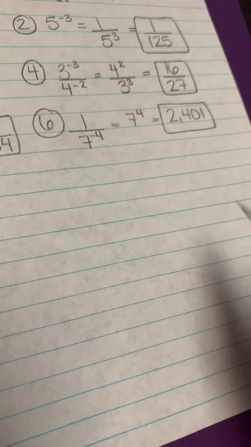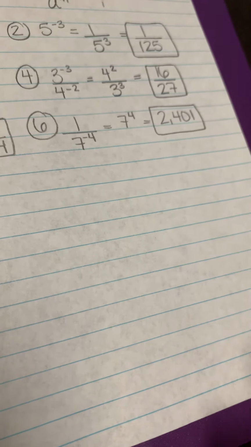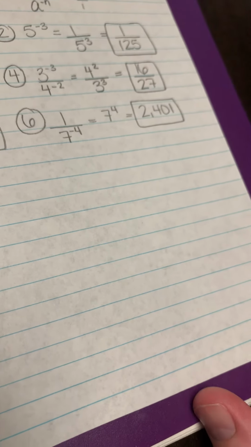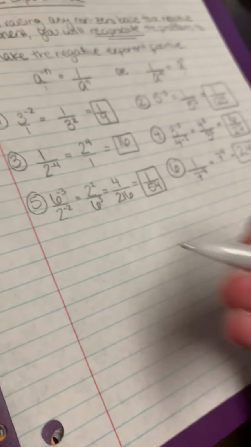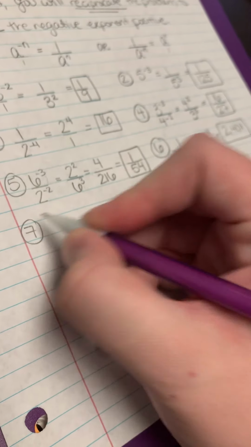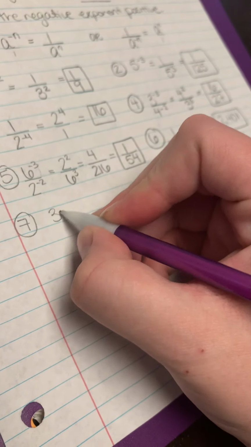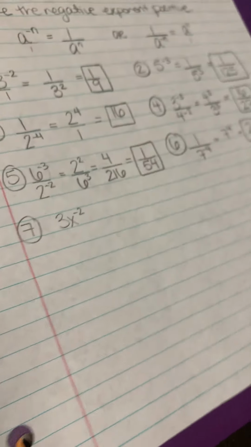Reciprocate 7 to the 4th. Use our calculator, 2,401. Okay, let's start working with variables. 3x to the negative 2nd power.